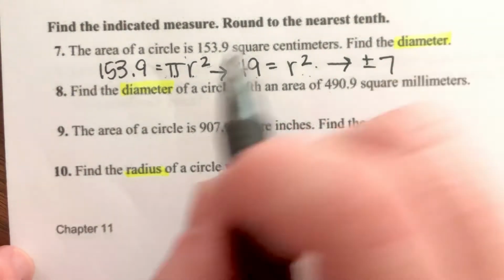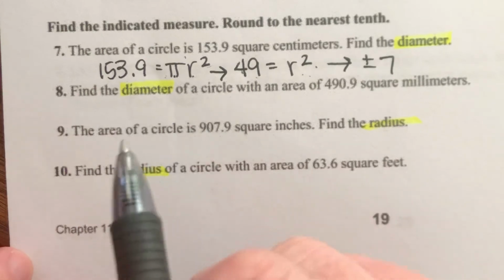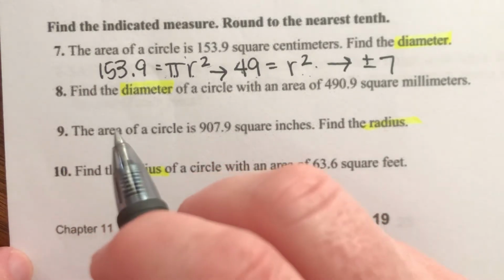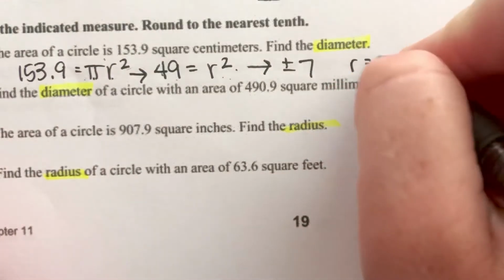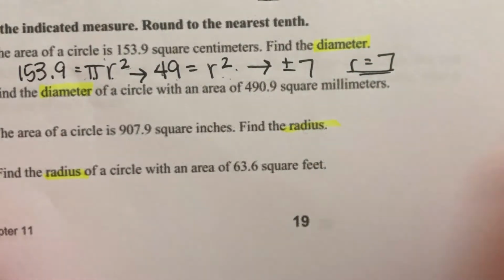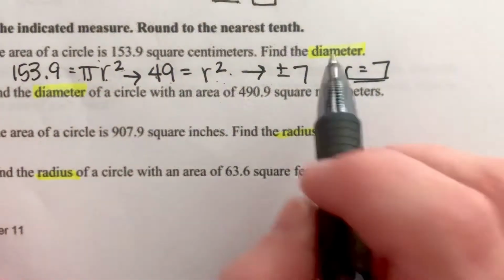But since we're talking about length measurement, the radius, we can't have a negative measurement. So we're only going to use positive 7. So the radius equals 7. And, oh, sorry, it didn't tell us to find the radius. It tells us to find the diameter.